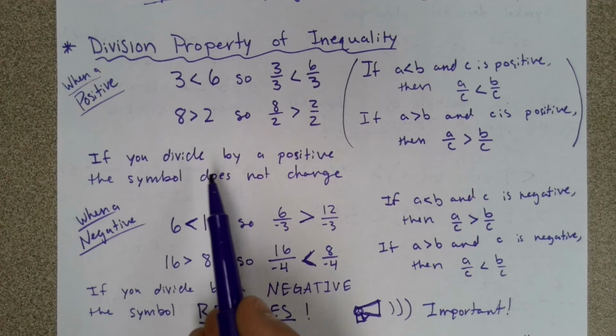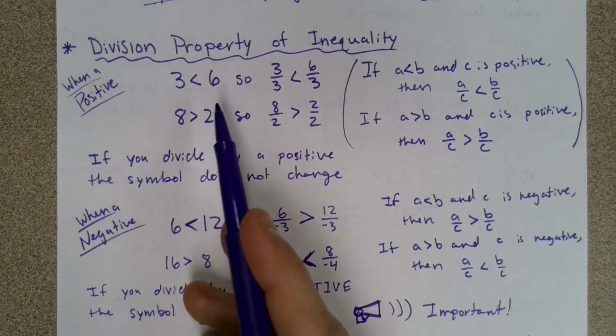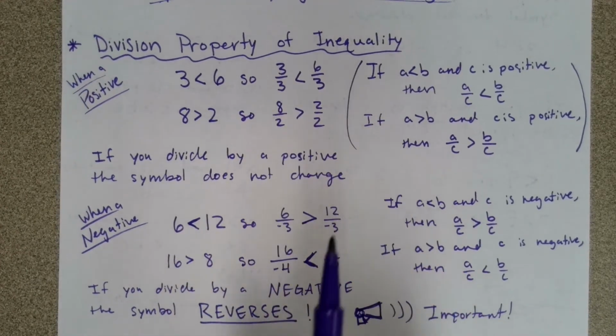We know if you divide by a positive number and you do it to both sides, you're allowed to do that. Just like how we did last week, just like how we did yesterday or two days ago with addition and subtraction. As long as you do the same thing to one side as you do to the other, whatever you do to one side, you have to do to the other. As long as you follow those rules, that's always okay.